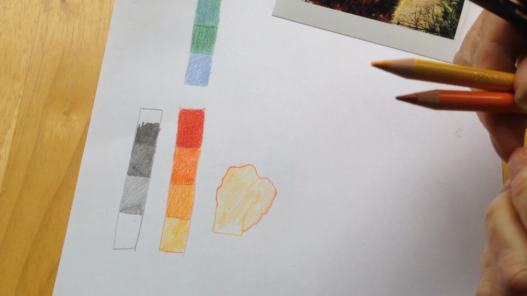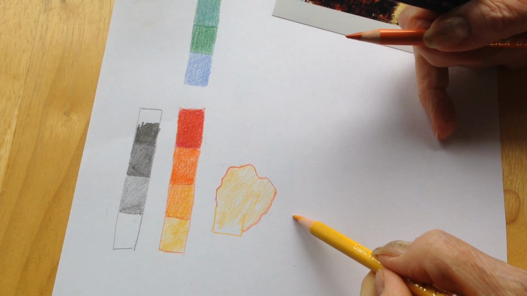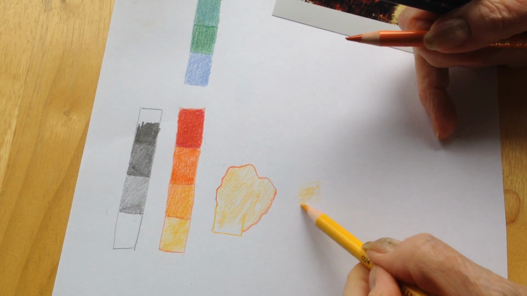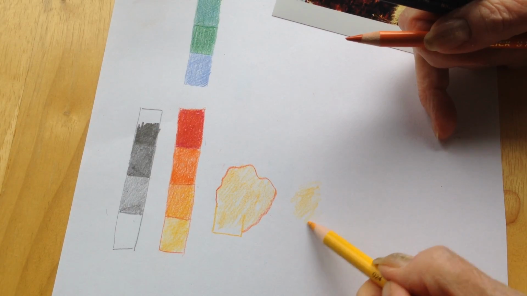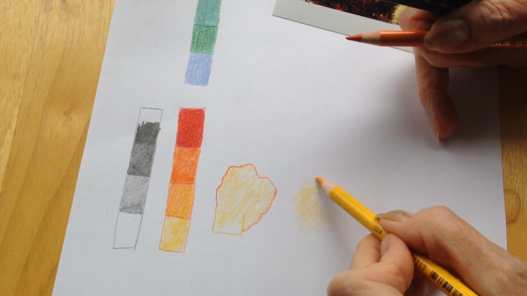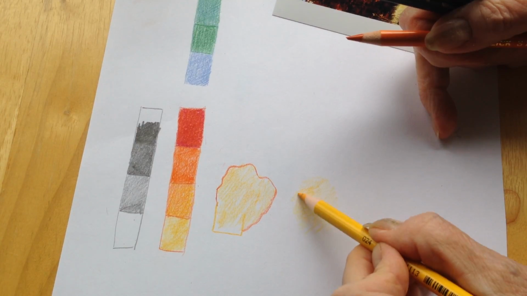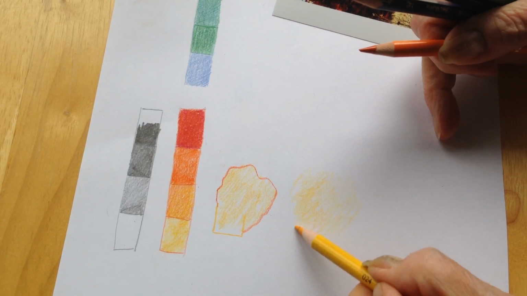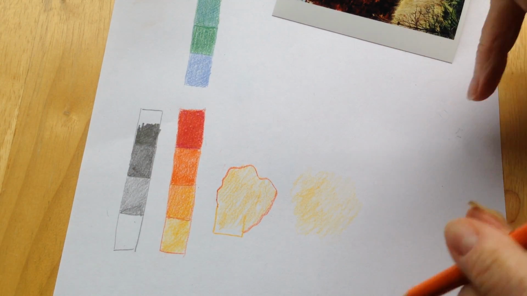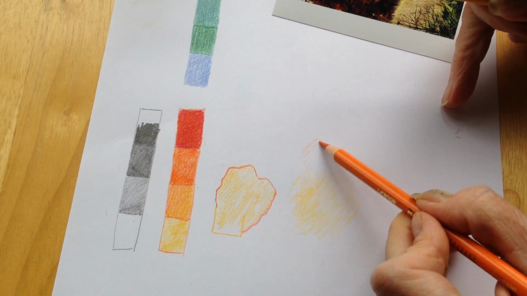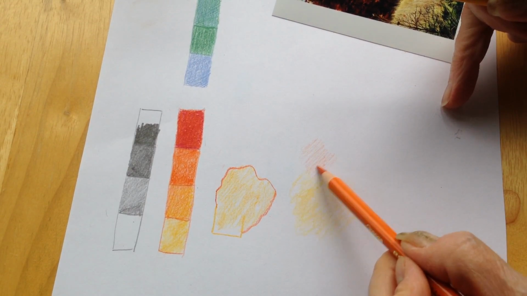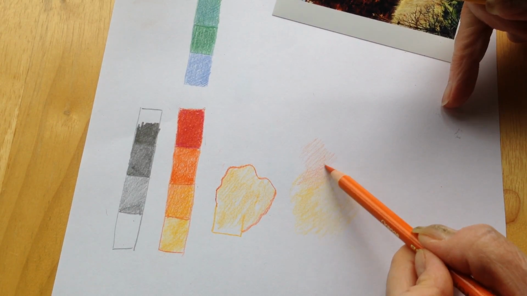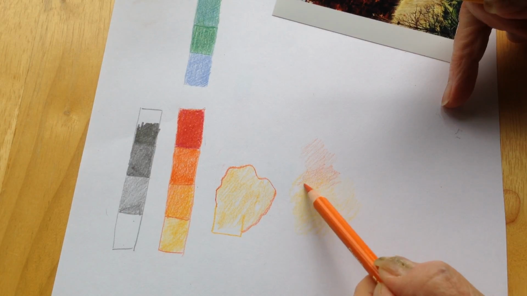Maybe I want the edges to be very indistinct, is another word for soft. In the art world, we use the word soft, but probably more accurately would be to say that it's indistinct. So if I just do a sort of irregular blob here, and then I'm going to do another sort of irregular blob next to it, but I'm going to work into, and I'm working very lightly now, I'm going to work into this yellow so that I can blend the two.